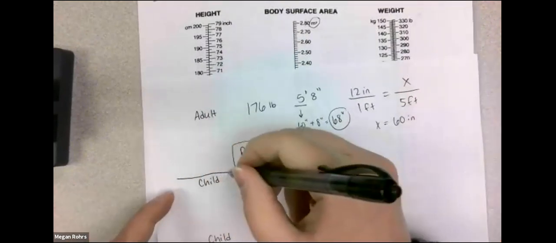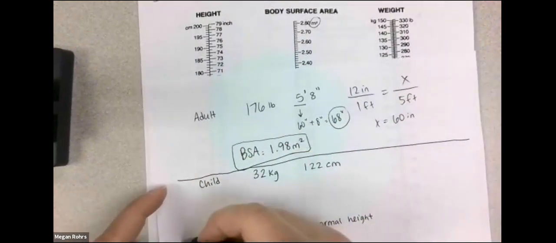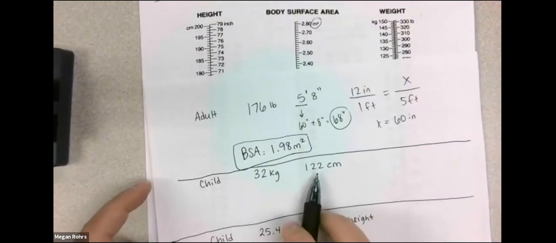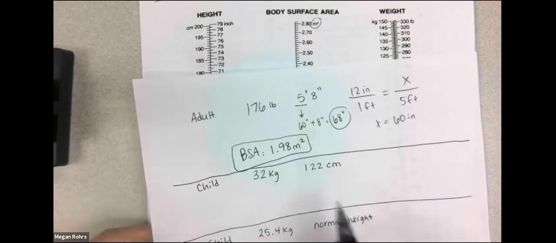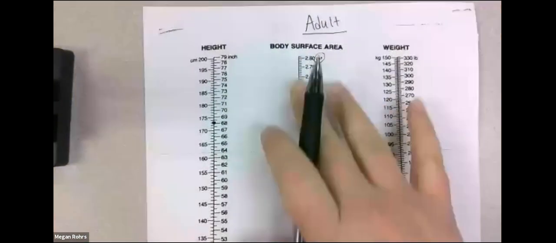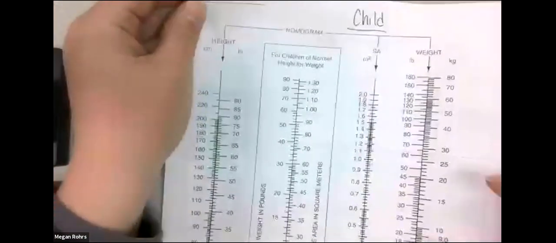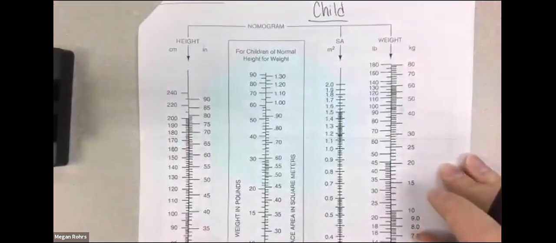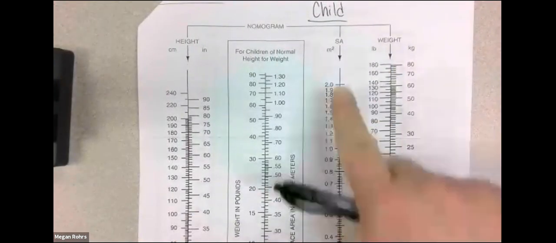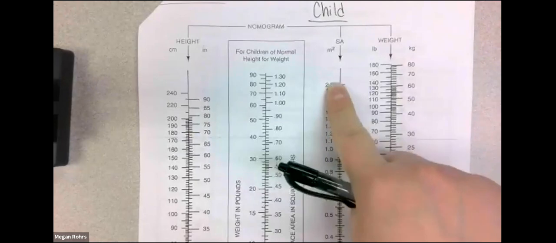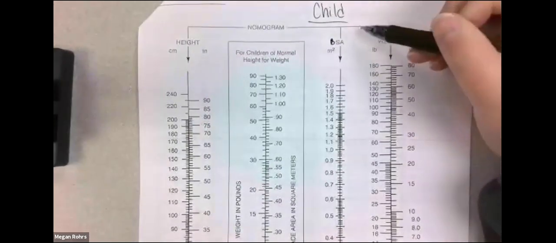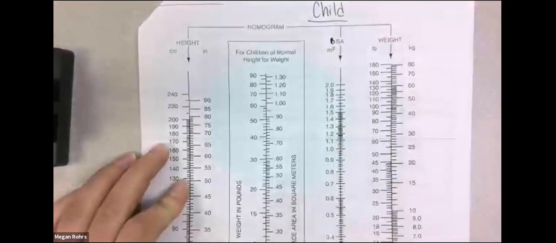Now this next one here, I have a child who is 32 kilograms and they're 122 centimeters. So first of all, I'm on the adult side. I need to flip to the child side. Now, when we're looking at this chart, here's my height column, here's my weight column, here is my surface area or body surface area. If you want to put a little B there, that might help you. This is the column I want to look at.